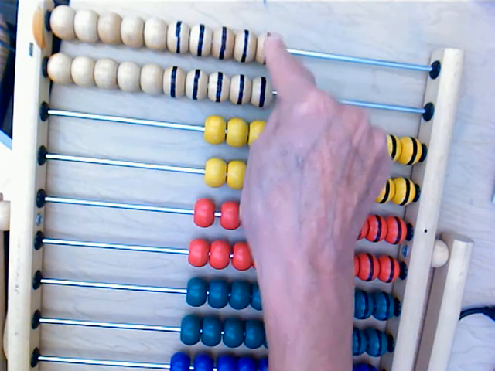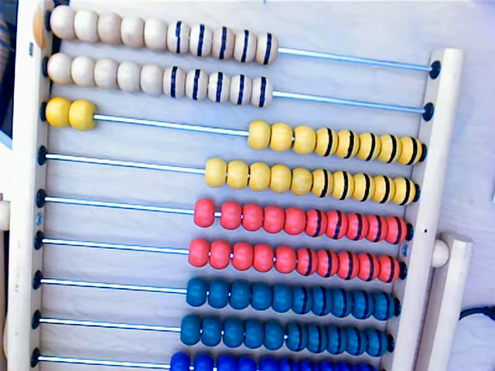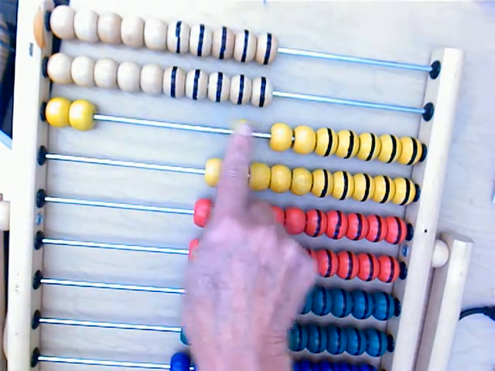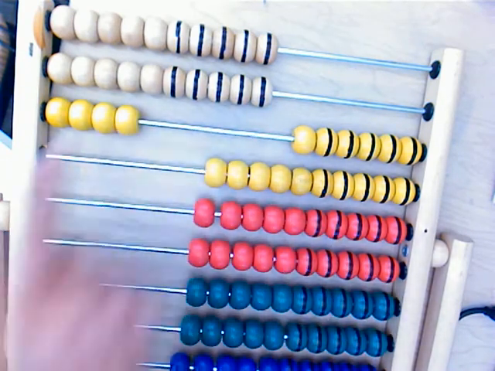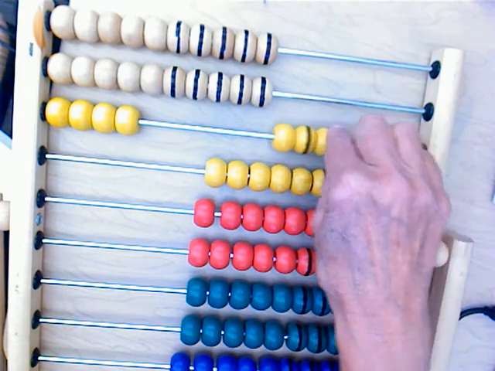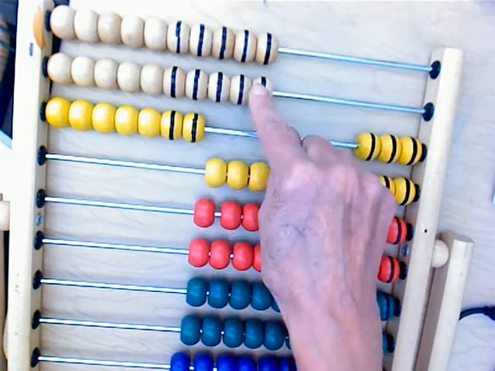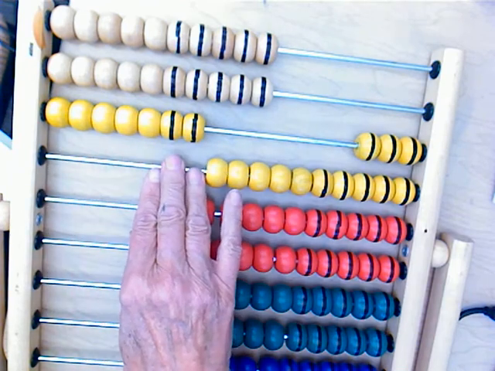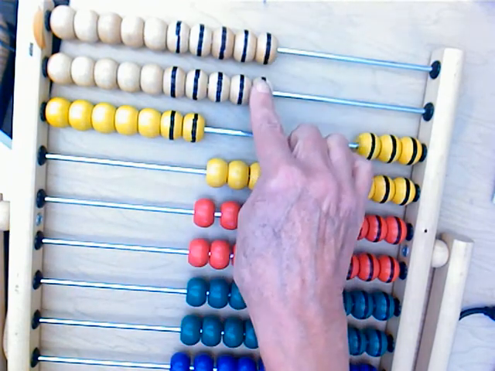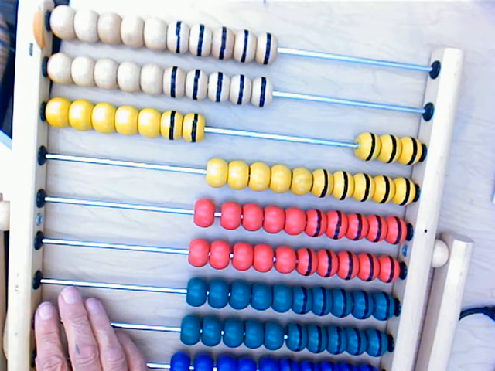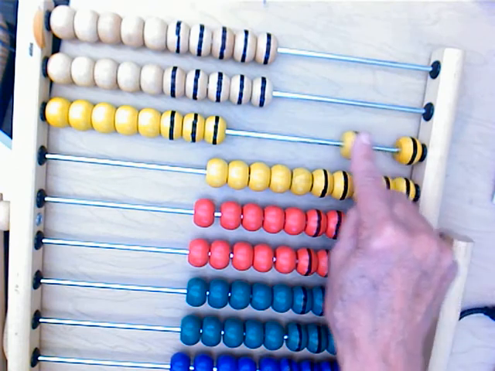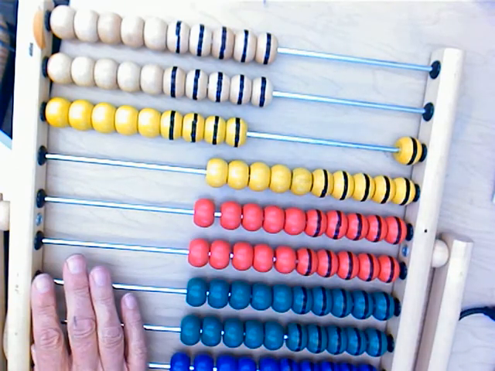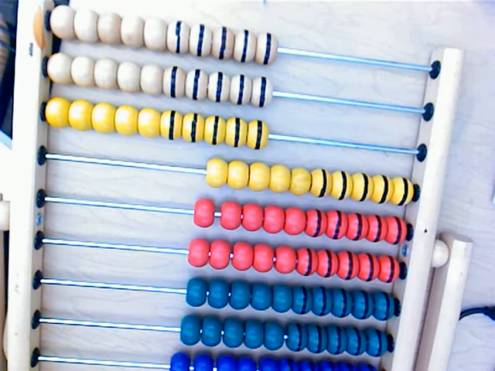All right, so I've got 2 tens and 2. 2 tens and 2 would be, say it, 22. 2 tens and 3 would be 23. 2 tens and 4 would be 24. What if I brought over this many? 2 tens plus 5 and 2 more would be 7. 2 tens and 7 would be 27. 2 tens and 8 would be 28. 2 tens and 9, 29.